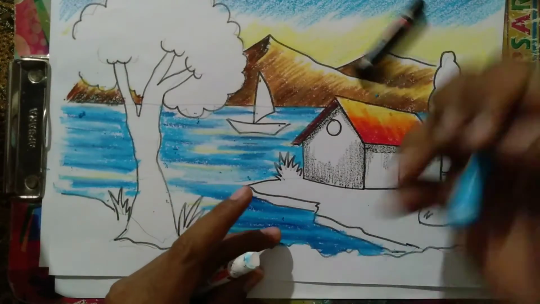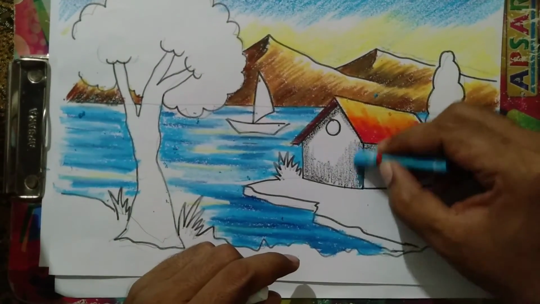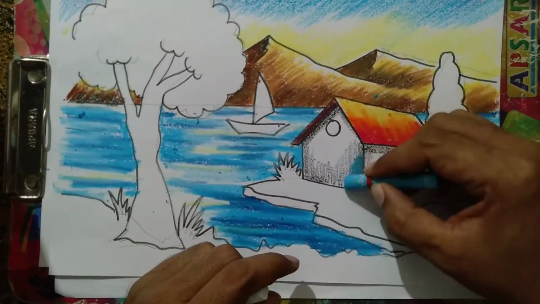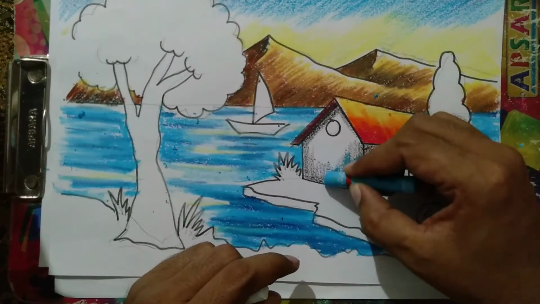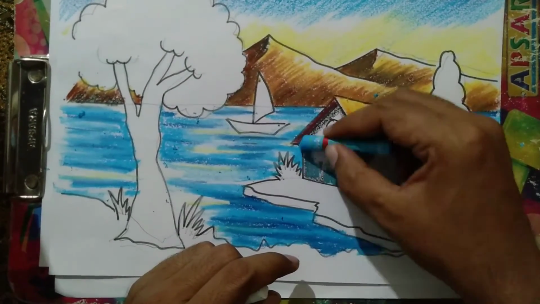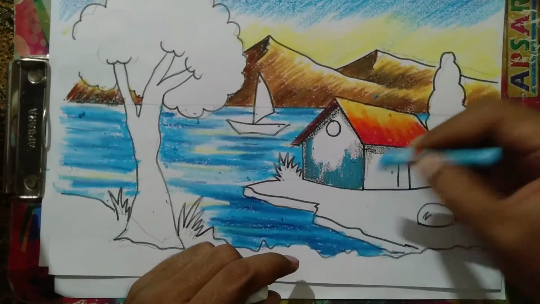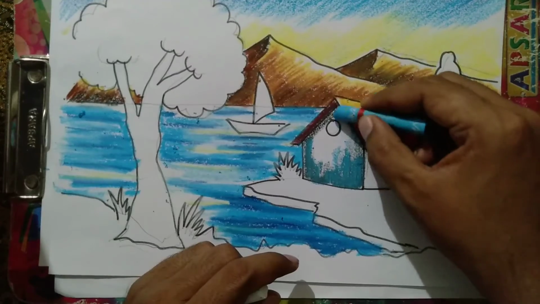Now I am blending black and blue color together, and lightly here.